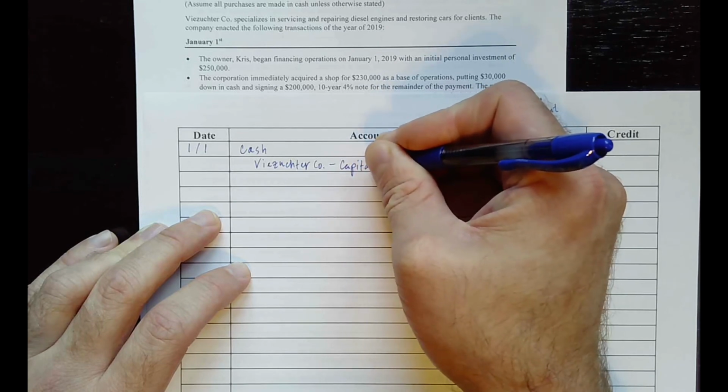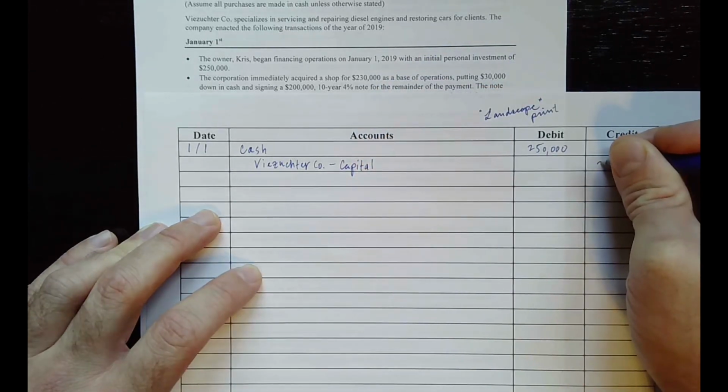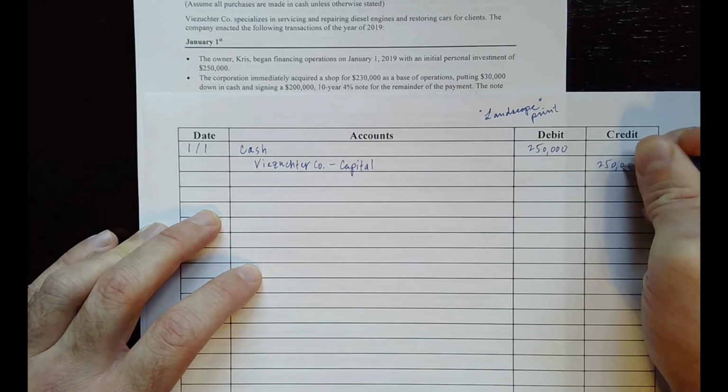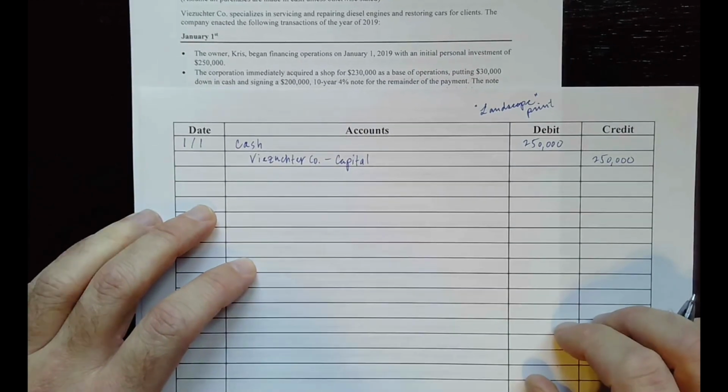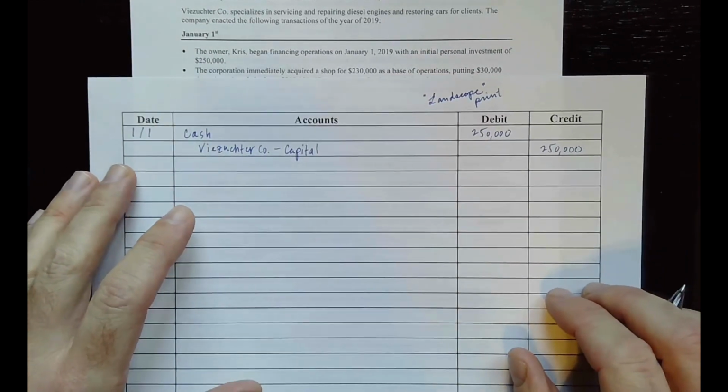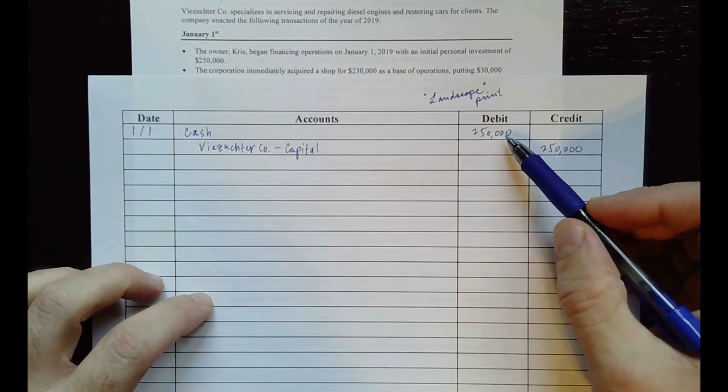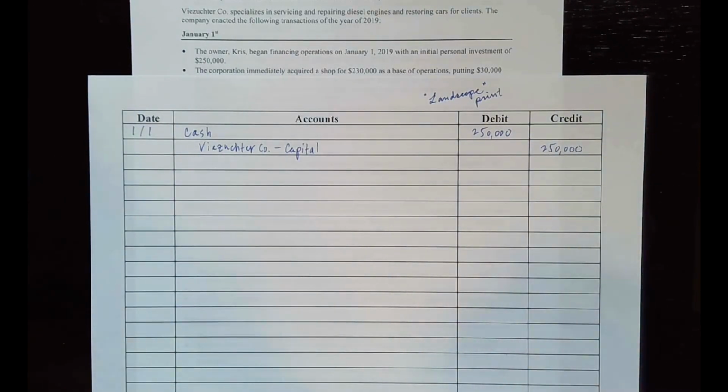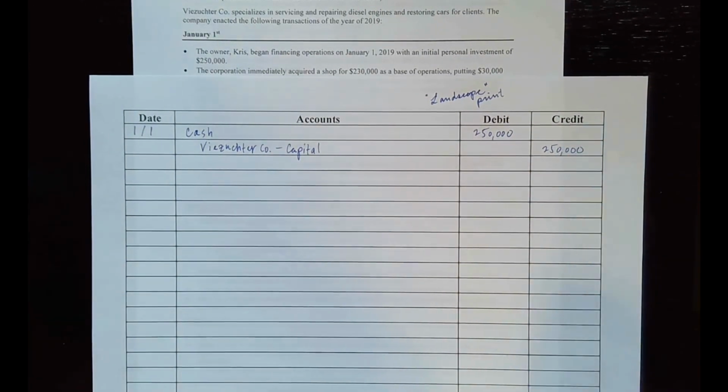Right. That's an equity account, and now the company actually has equity. Right? The company has cash. That cash was given to the company, and the company records ownership investment, and Chris is the one who is the owner.